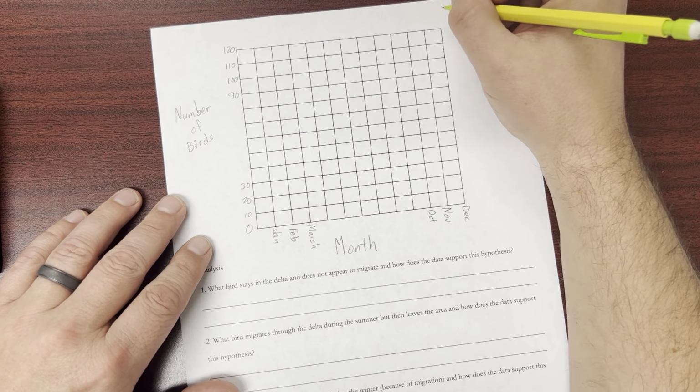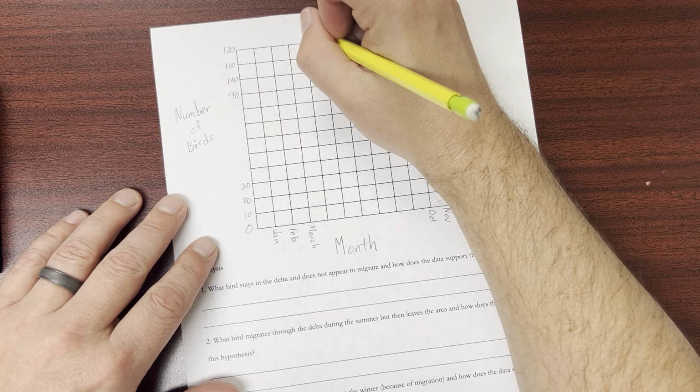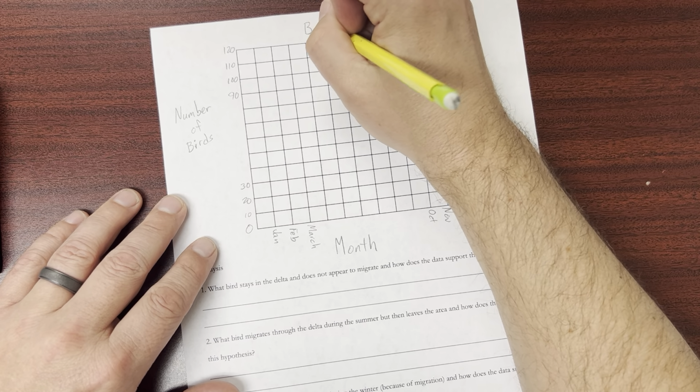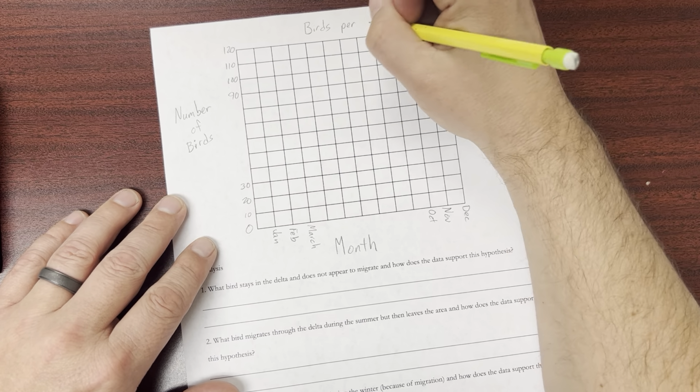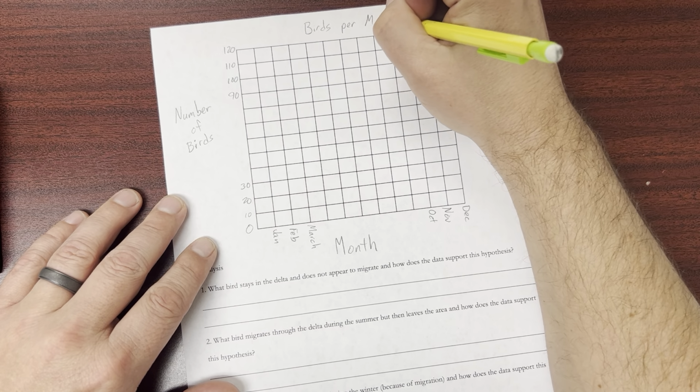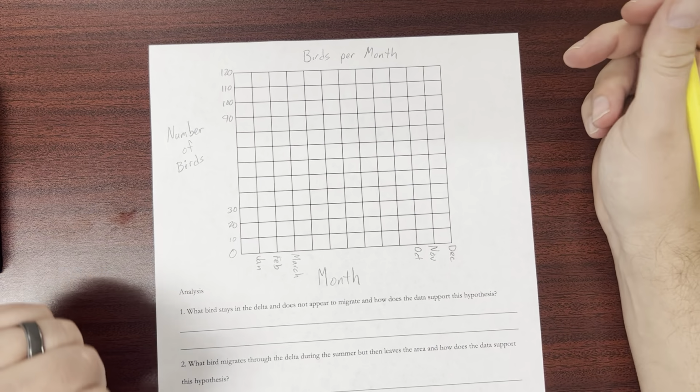And we need a title, right? So let's go with birds per month. That should do it, or something to that effect.